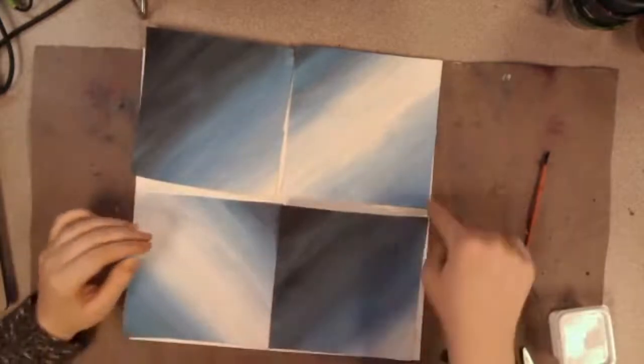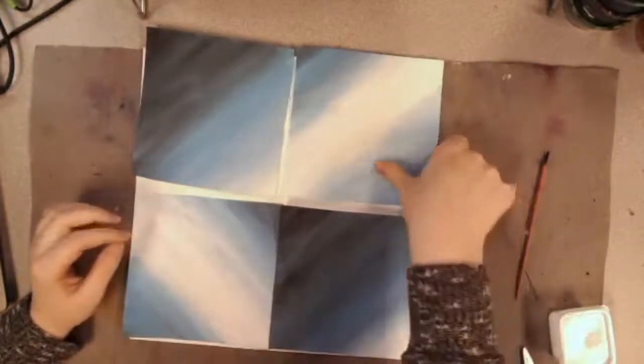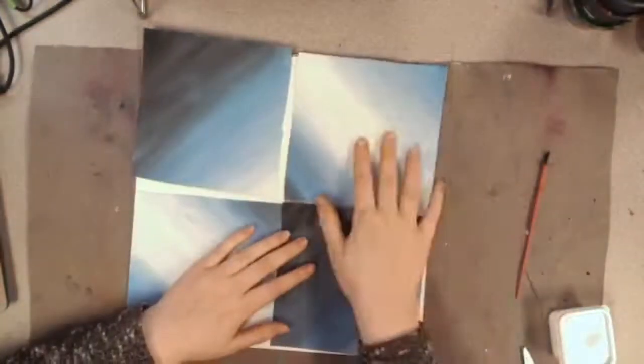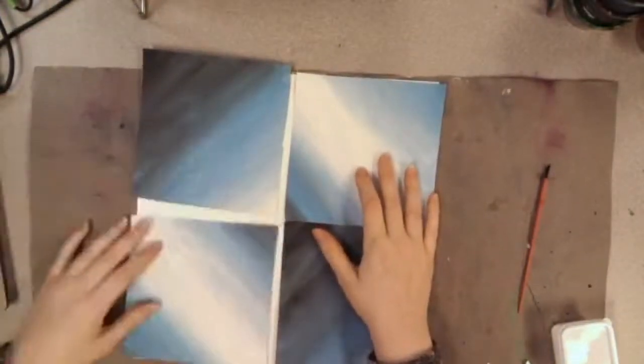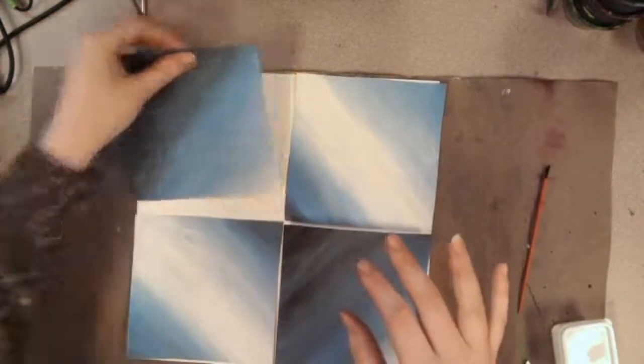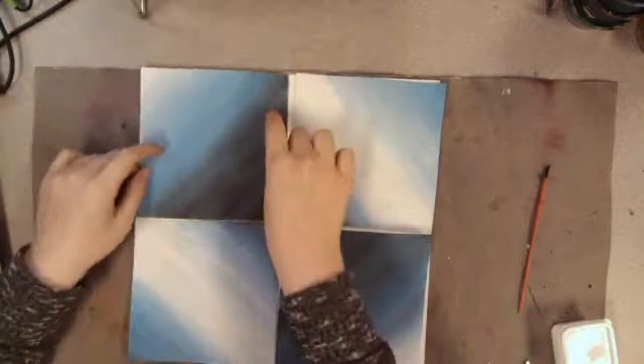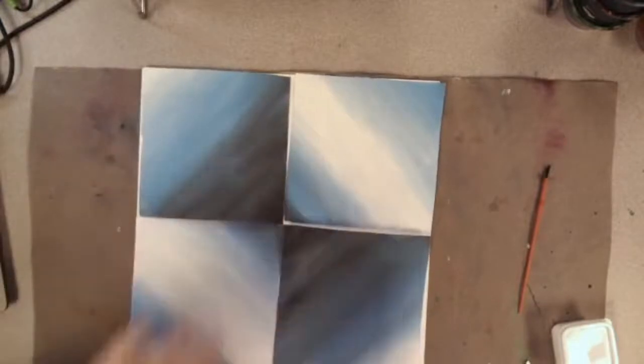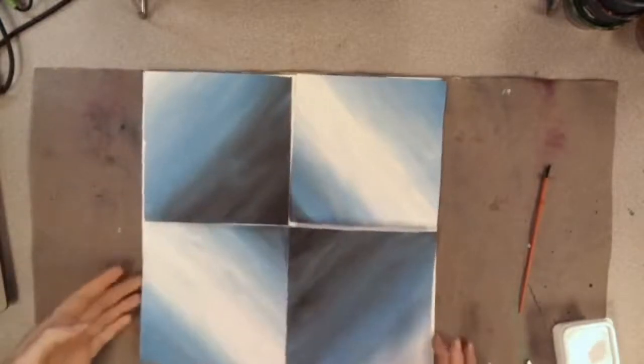Okay, these 2 corners are pretty light, but I noticed this one's a little bit darker, so I'm going to flip that towards the center. All right, and last but not least, this corner is way darker than that corner. So I'm going to put all the dark corners right into the center. And look how cool that looks already.